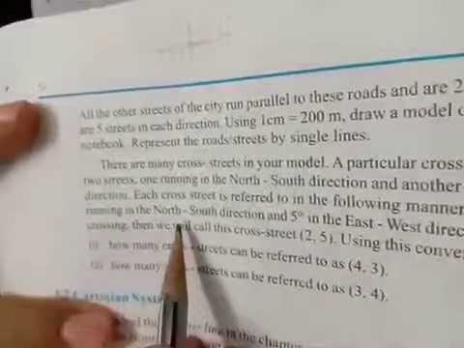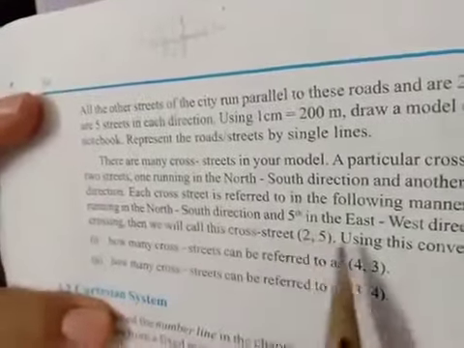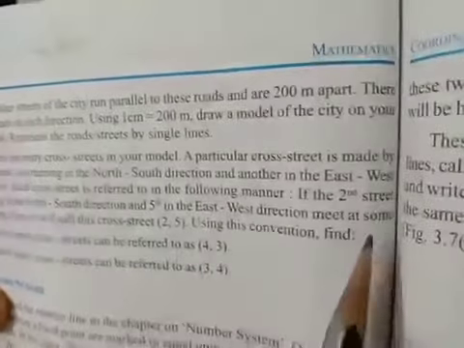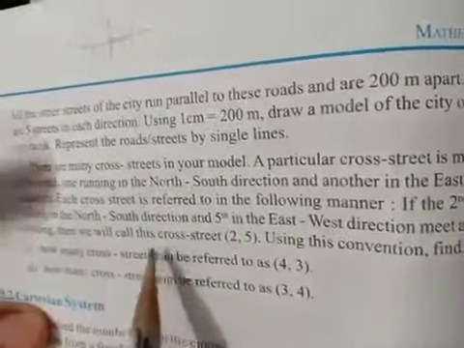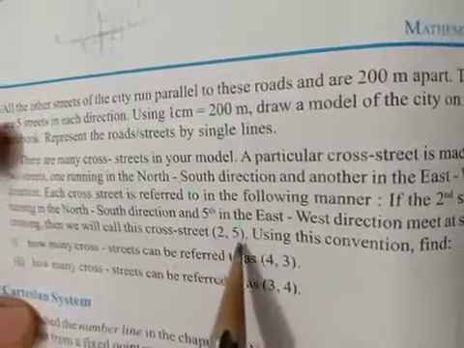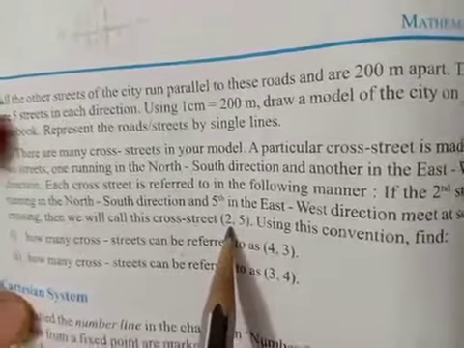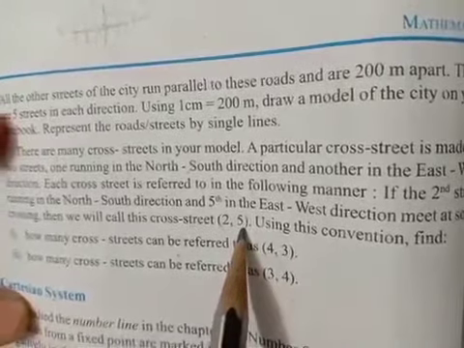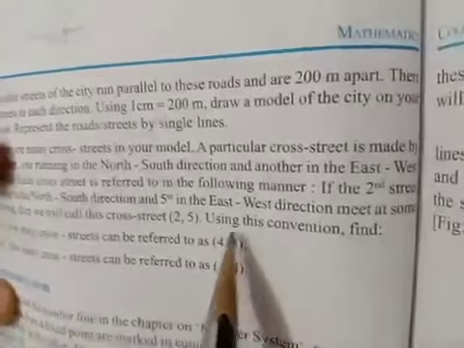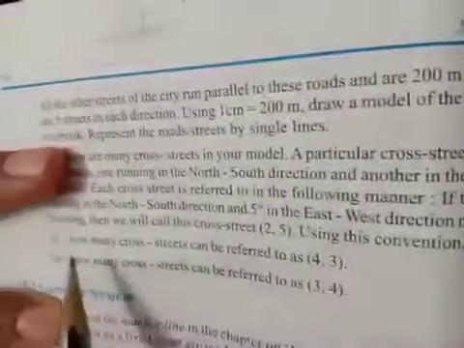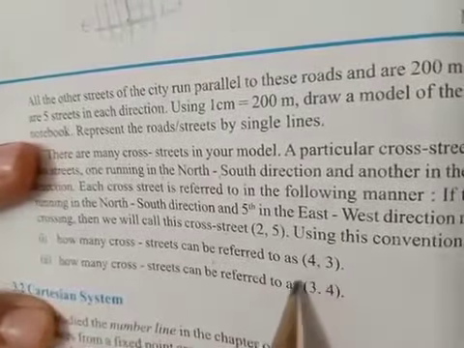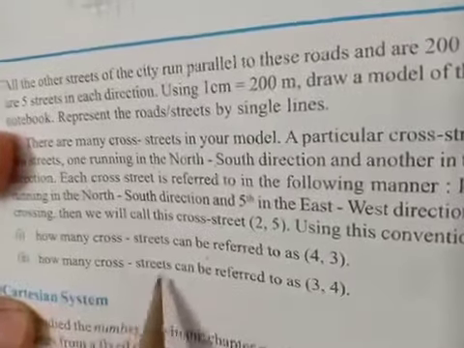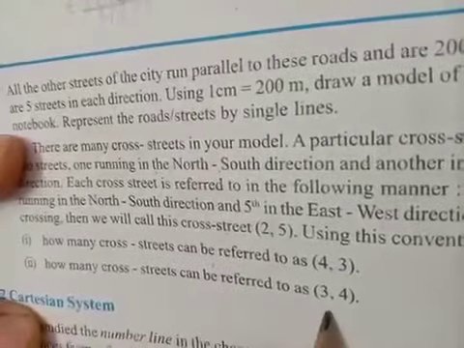If the second street running in the north-south direction and the fifth in the east-west direction meet at some crossing, then we will call this cross street number 2, 5. The x coordinate will be written first, the y coordinate second. Using this convention, find how many cross streets can be referred to as 4, 3. And the second one is how many cross streets can be referred to as 3, 4.